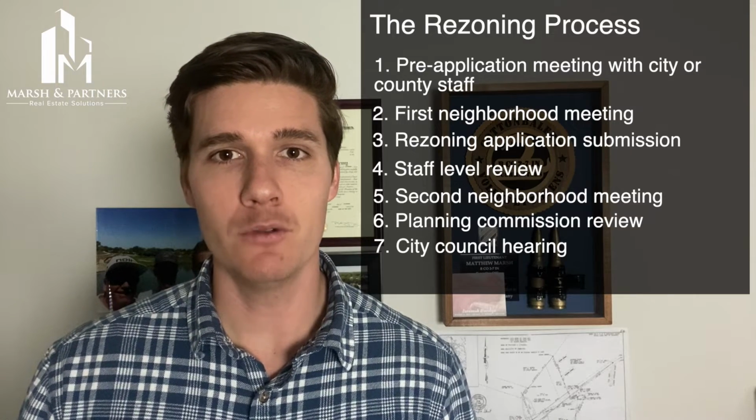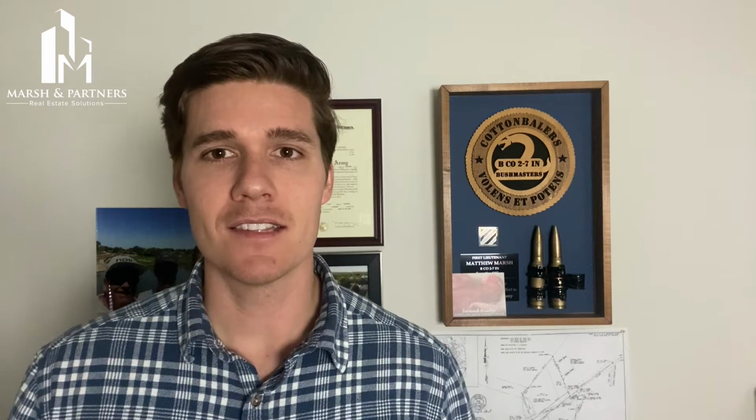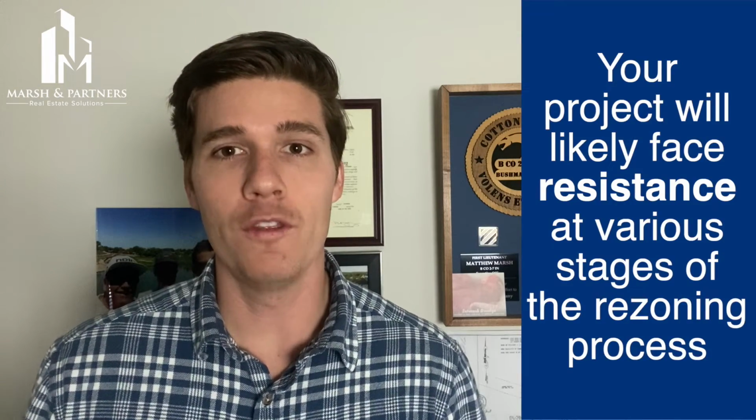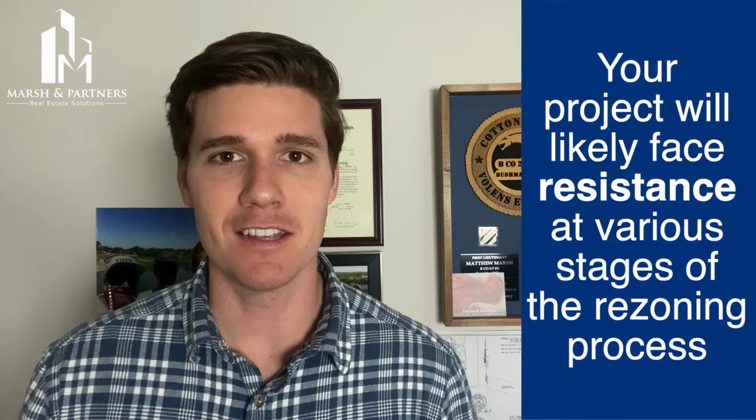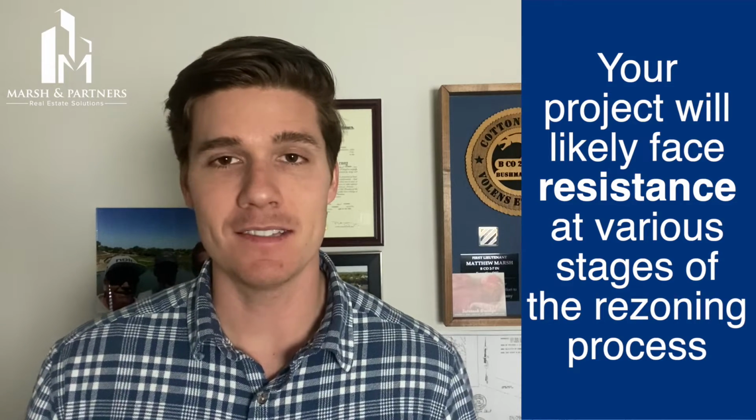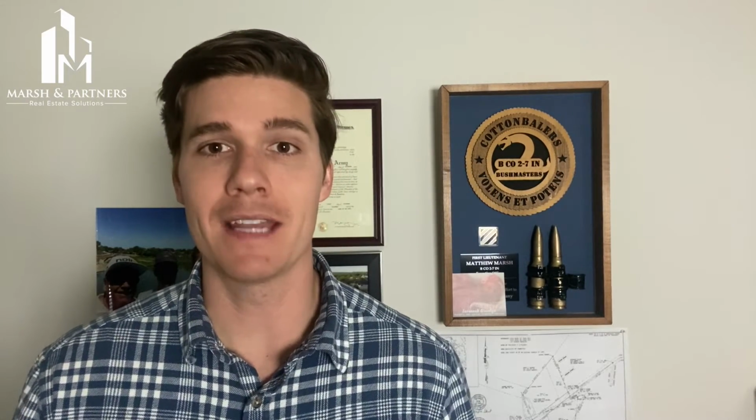Now, if the City Council votes to approve the project, then you've successfully rezoned the property. If, for some reason, they deny your petition, there's usually a process that allows applicants to appeal a rezoning decision. Now, keep in mind that more than likely, your project's going to face resistance at various stages of the process. It's common that city staff will offer comments that need to be considered and worked into your site plan or your rezoning application. And since the Planning Commission offers a recommendation on your project to the City Council, you'll also want to make sure that your plan fits within the municipality and what the municipality is looking for long term.